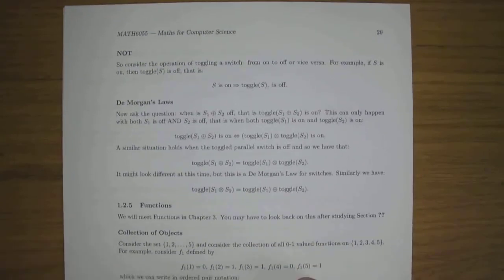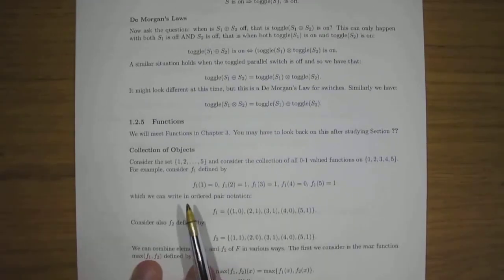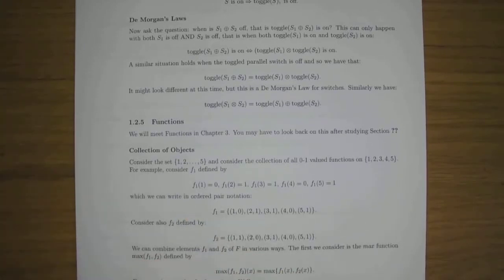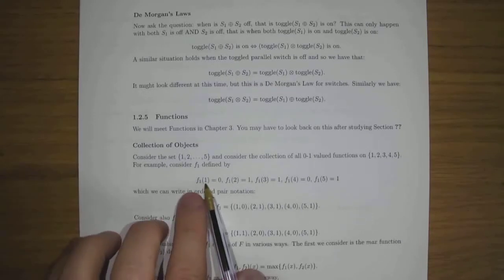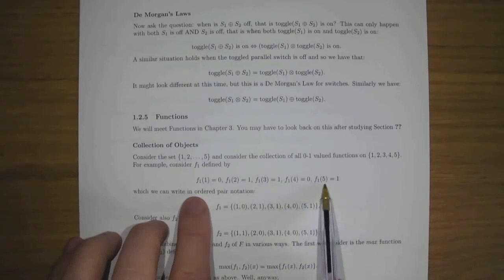So there are all different ways we can imagine this. There's another one, functions. Functions take inputs and produce outputs. So suppose we're thinking about functions where the inputs are numbers between 1 and 5 and the outputs are either 0 or 1. For example, here's a function, calling it f1. Put in 1, you get out 0. Put in 2, you get out 1. 3, you get out 1. 4, you get out 0. 5, you get out 1.